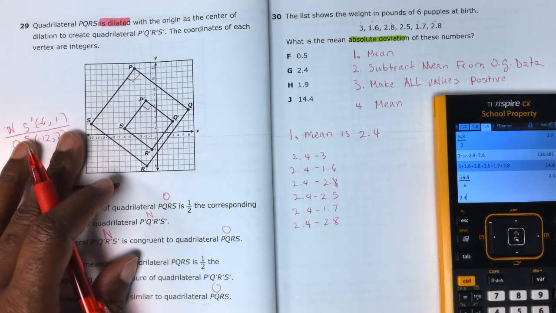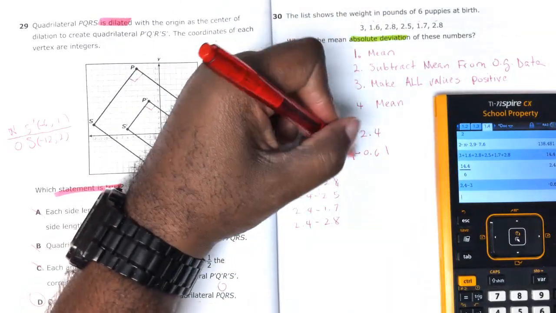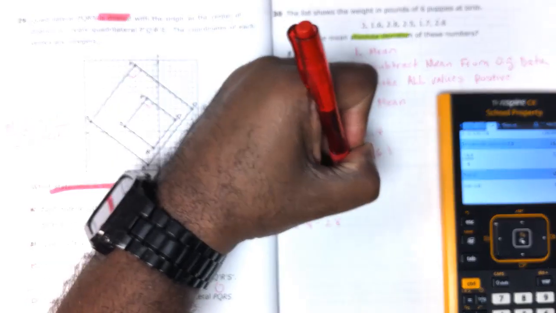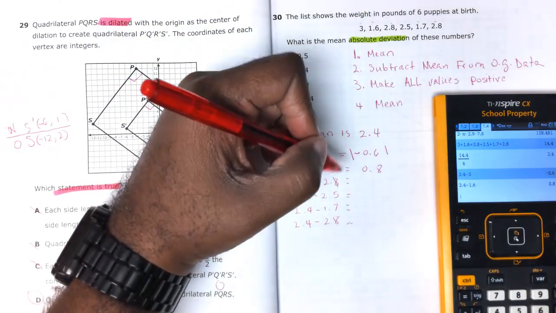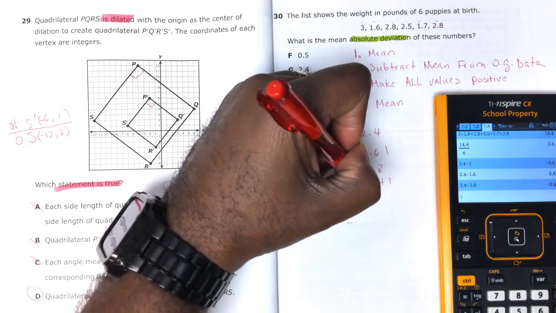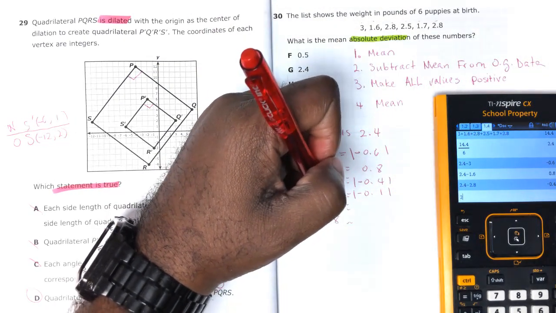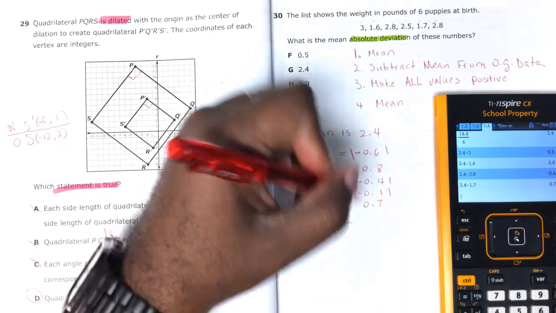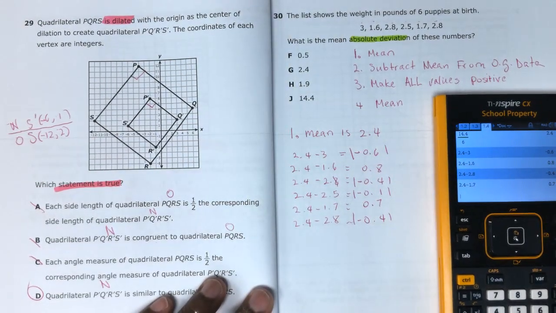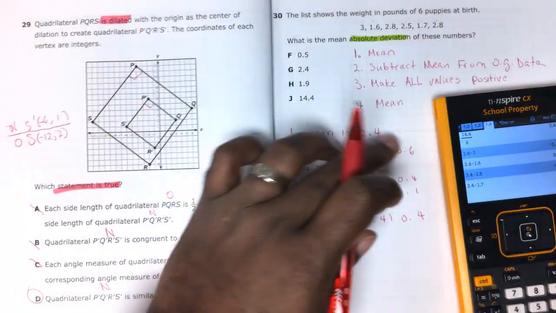Let's do those real quick. You get 0.6, it's negative, but we take the absolute value so it's positive. 2.4 minus 1.6 is 0.8. 2.4 minus 2.8 is negative 0.4. This one is negative 0.1. This is going to be 0.7, 2.4 minus 1.7. And lastly, negative 0.4 again. All these absolute values become positive, so this becomes 0.6, 0.8, 0.4, 0.1, 0.7, 0.4.